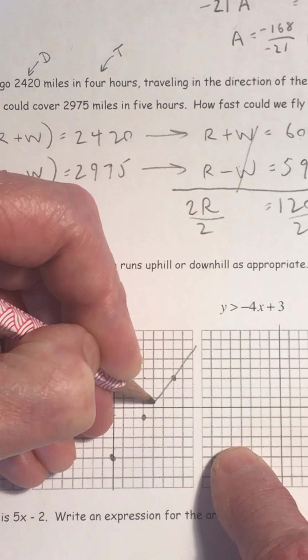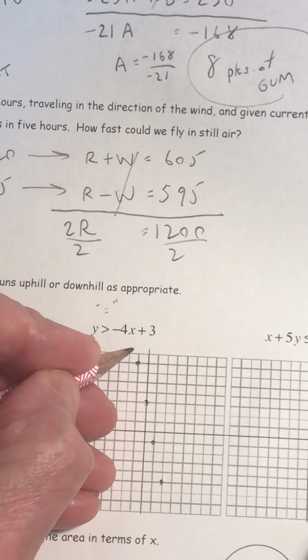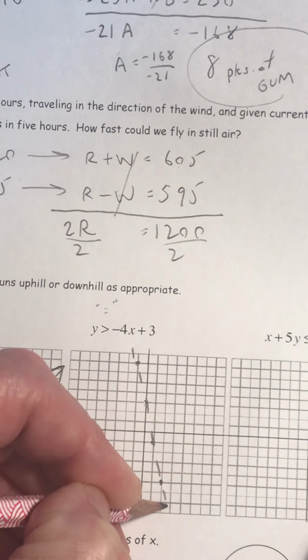And now we're over here, and it says y is greater than all this. So for a moment, we pretend there's an equal sign there and get some points. Y-intercept is 3, positive 3. Slope is negative 4. That means we go down 4 boxes and over 1. It's a steep downhill line, or up 4 and to the left 1. Now, since it says strictly greater than, we don't make a solid line. We make a dashed line or a dotted line like that.